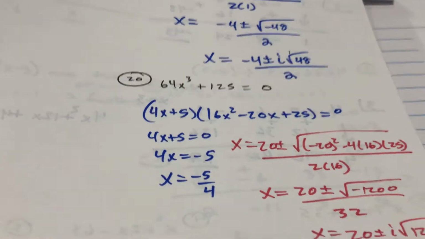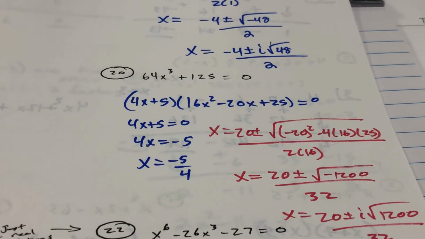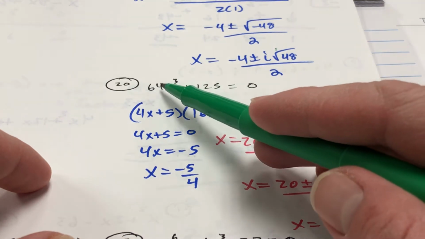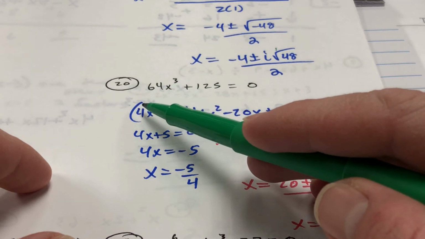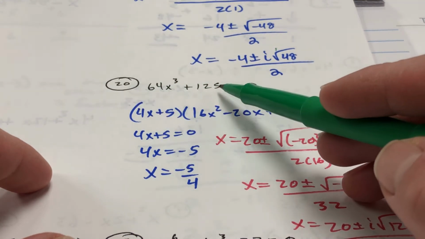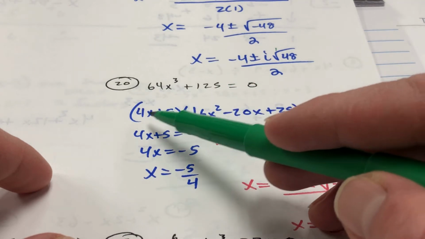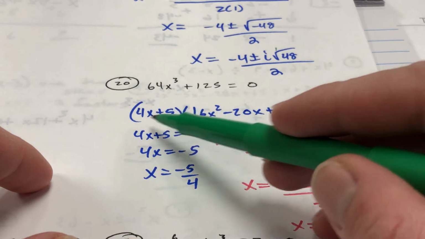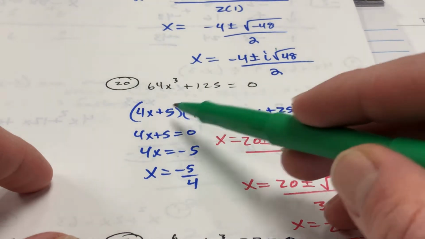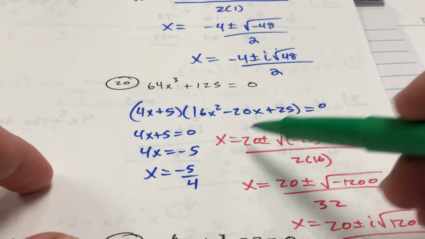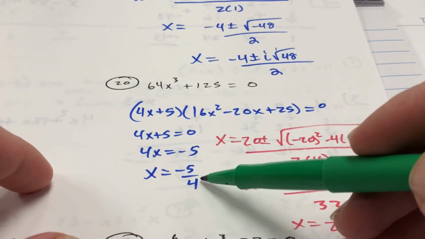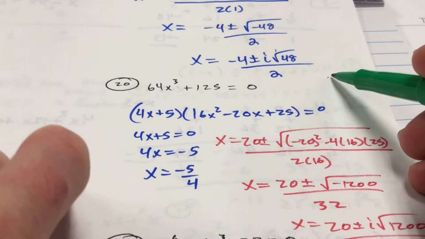So doing number 20 here with you, same sort of deal. The cube root of 64 is 4. 4x plus the cube root of 125, which is 5. I take the first term and I square it. If that's a positive, that's a minus. The inner product is 20x. I take 5 and I square it, equals 0. Set 4x plus 5 equal to 0. You get your one real root of negative 5 over 4.